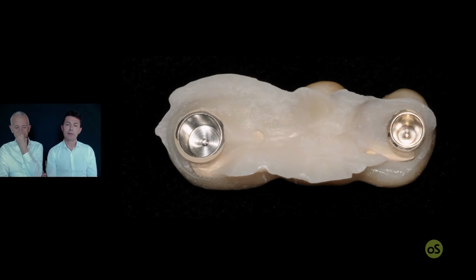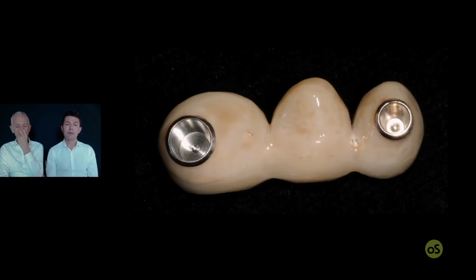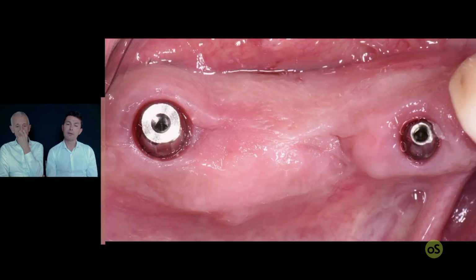retrieve the restoration, and it's time to fill the gap because we have a lot of gap around the cap. Trim and polish, and the bridge is now ready again for the mouth.